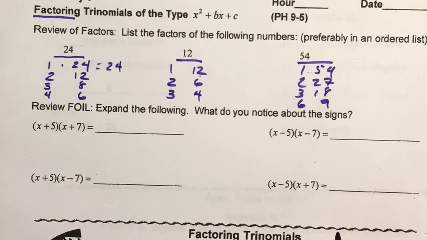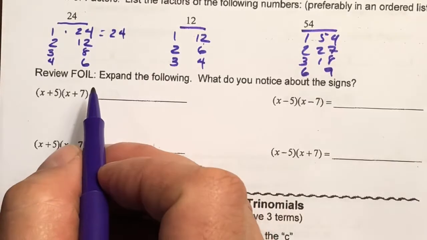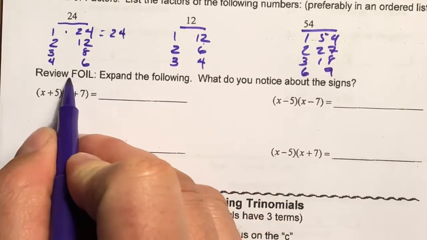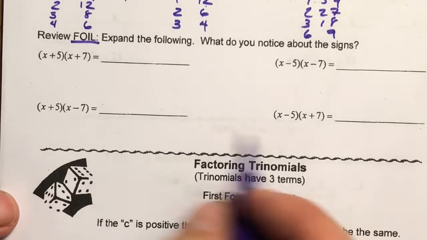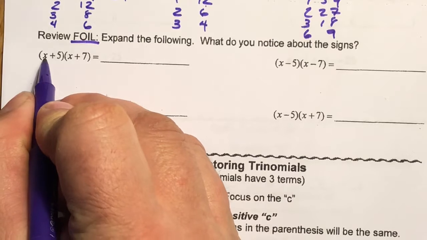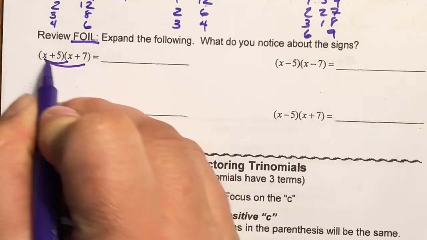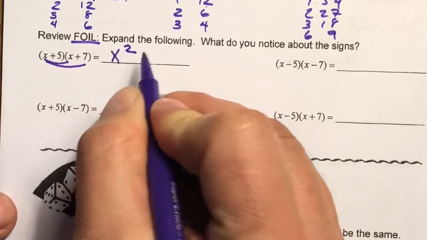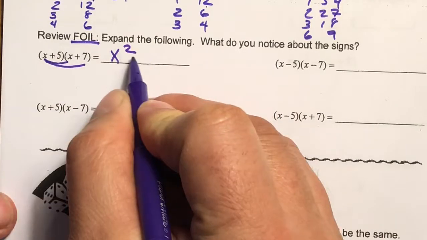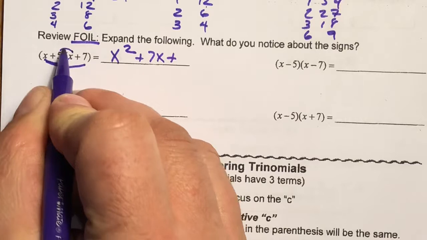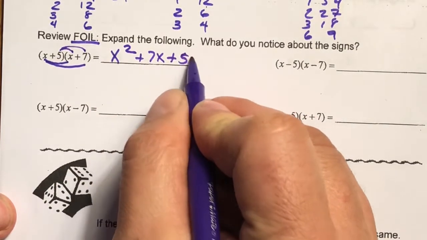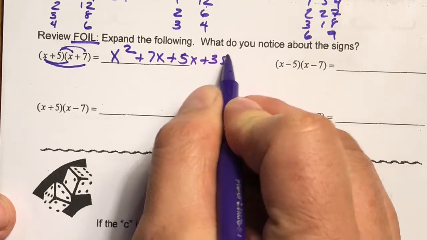Just to review real quick, when it says to expand using FOIL or extended distributive, whatever word you want to use to multiply those out, remember you're going to distribute. It's first times first, x squared, plus 7x, and then inside, and then last, 5x, 35.